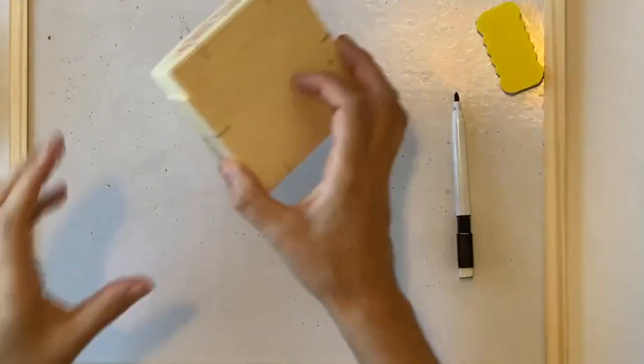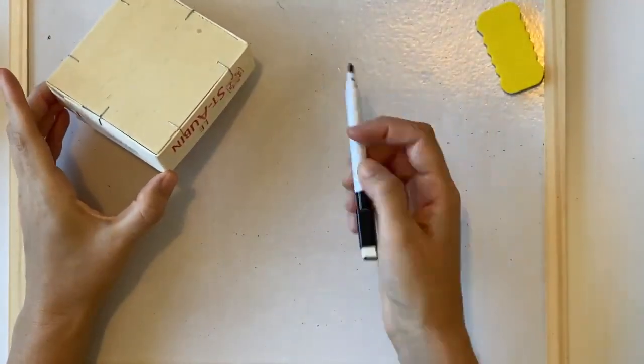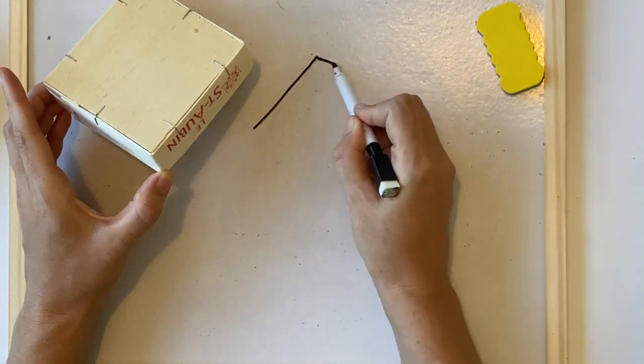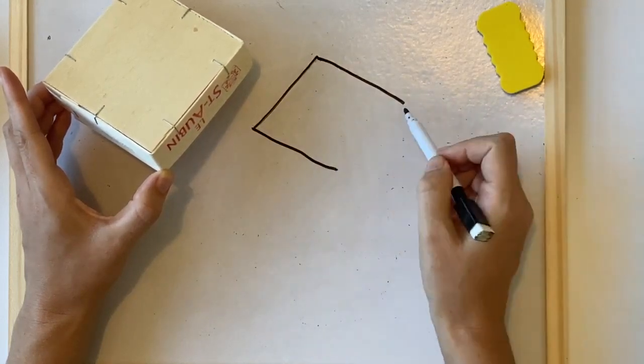So now go ahead and find a box in your house and draw it 3 different times from different angles.